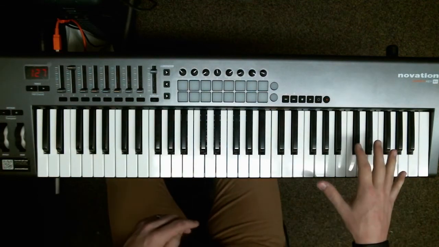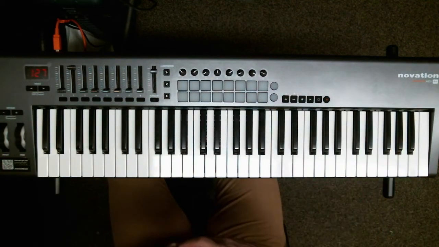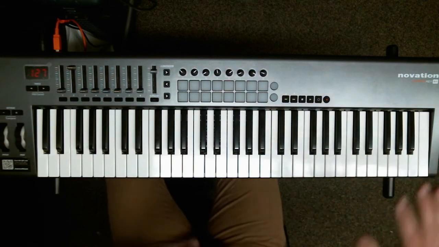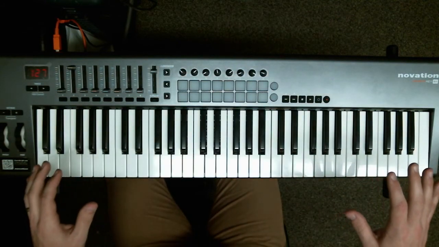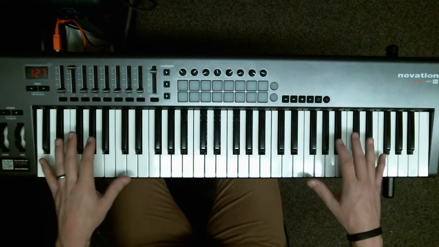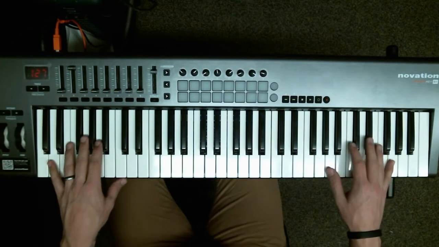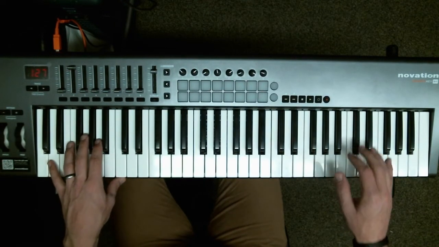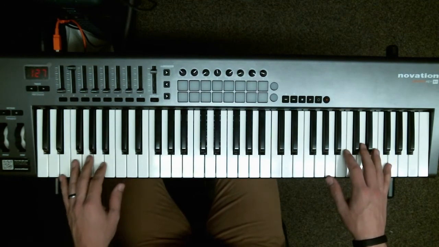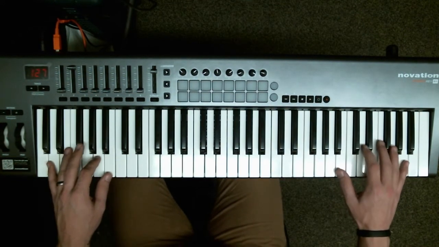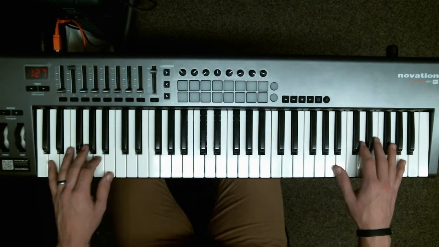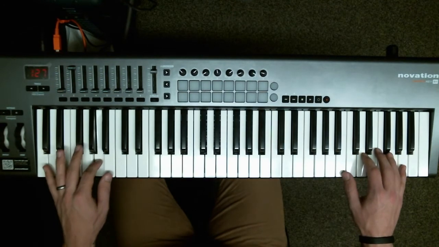That's basically what you're doing in your right hand. The only real notes that align are the last 2 notes that you play. It would be a D in your left hand and an A in your right hand. So the whole thing together goes something like this. 1, 2, 3, 4.